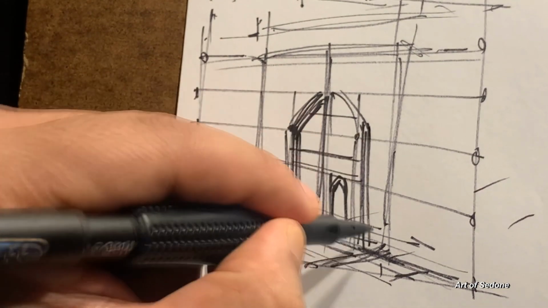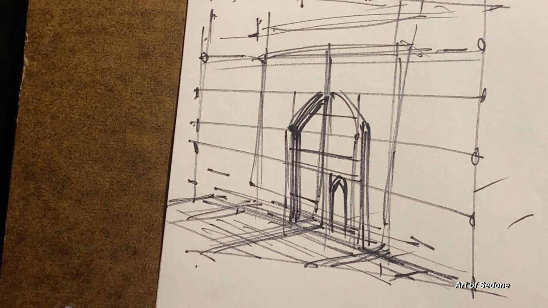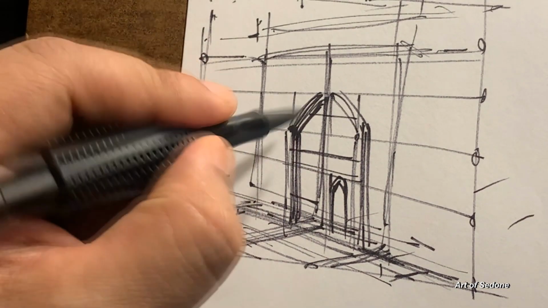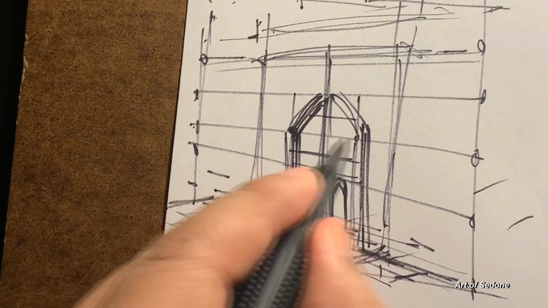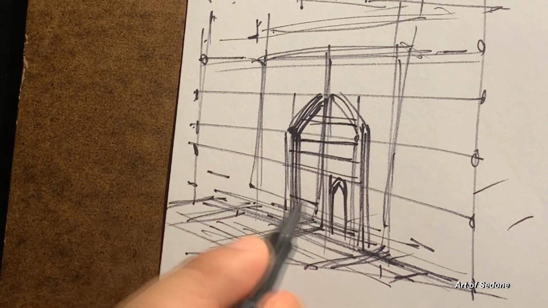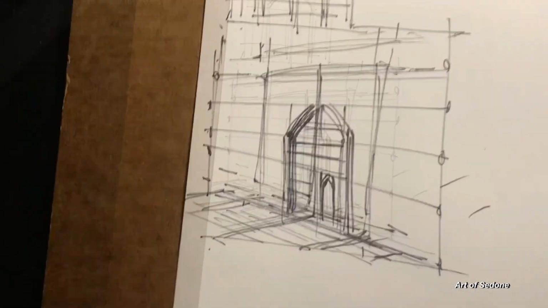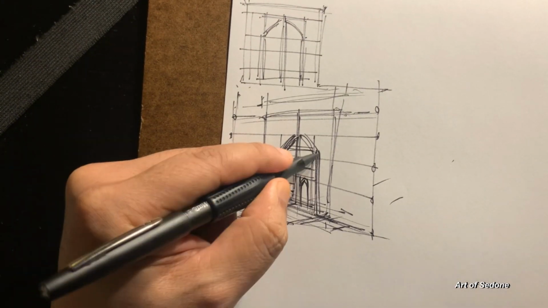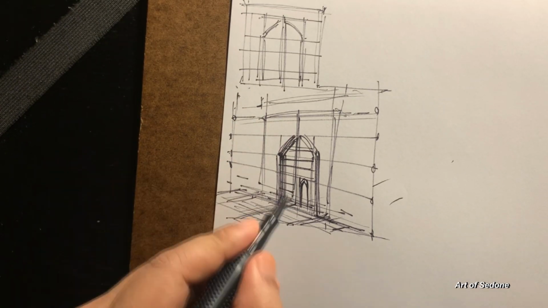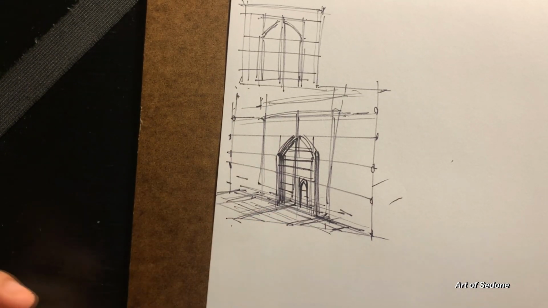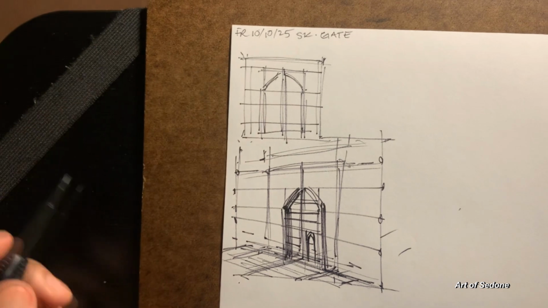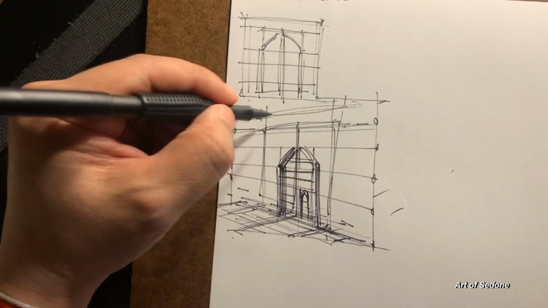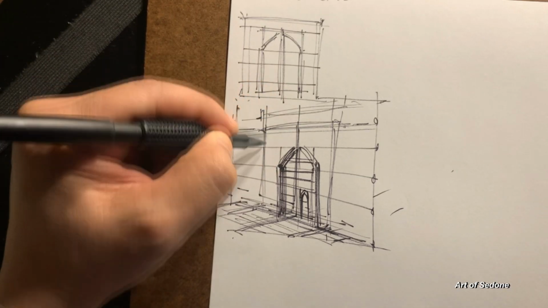Things look a certain way because of the technology and the culture and the aesthetic of the time. So that's one way to understand how to actually draw it rather than just copying it. So we are sketching a gate, but this is the basic construction of it.